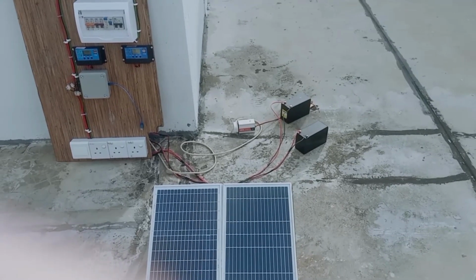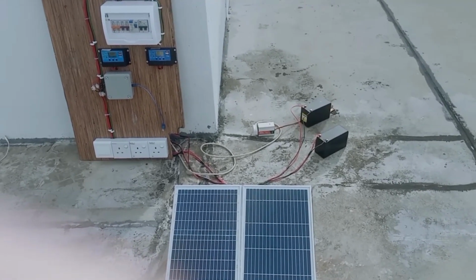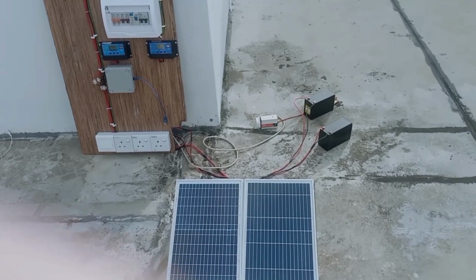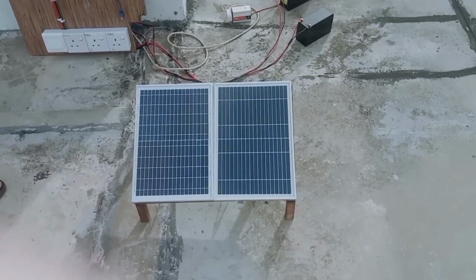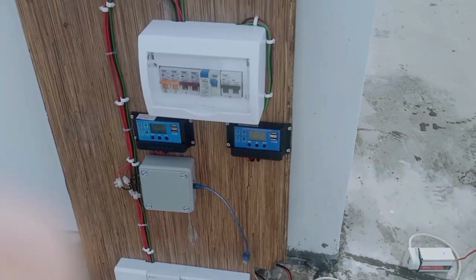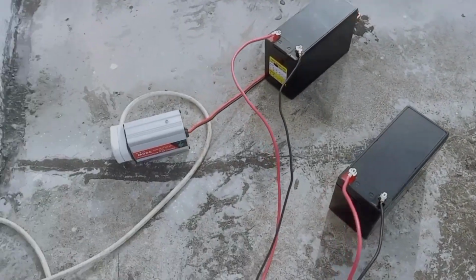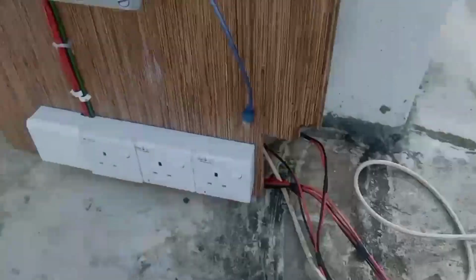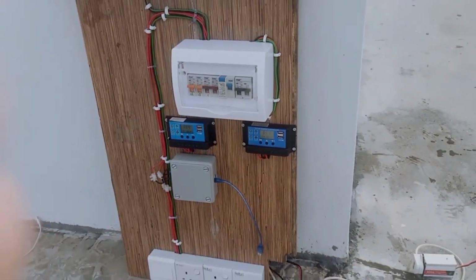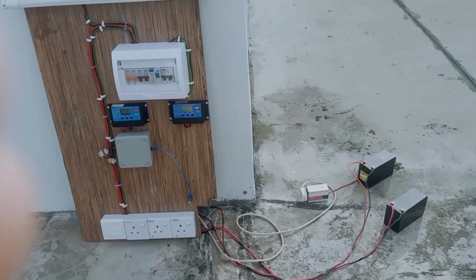This is our solar panel system. The circuit diagram of our solar system is: the solar panel is connected to the controller and then connected to the battery, and the battery is connected to the inverter, and lastly the inverter is connected to the load. Okay, I will discuss each component.